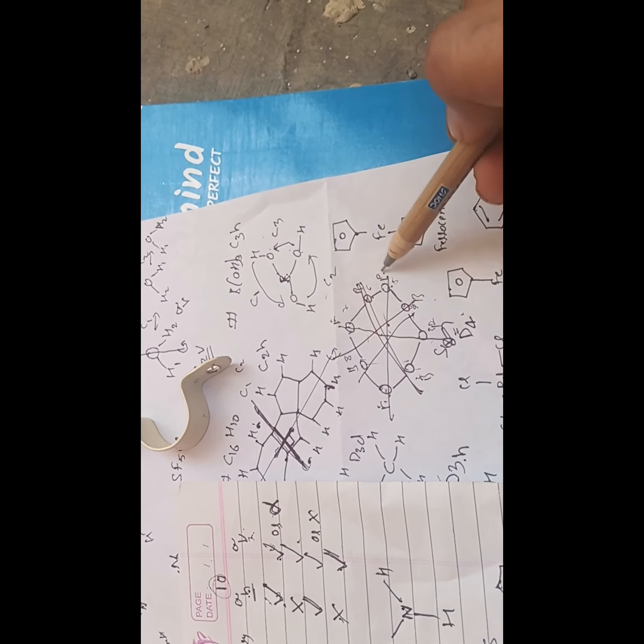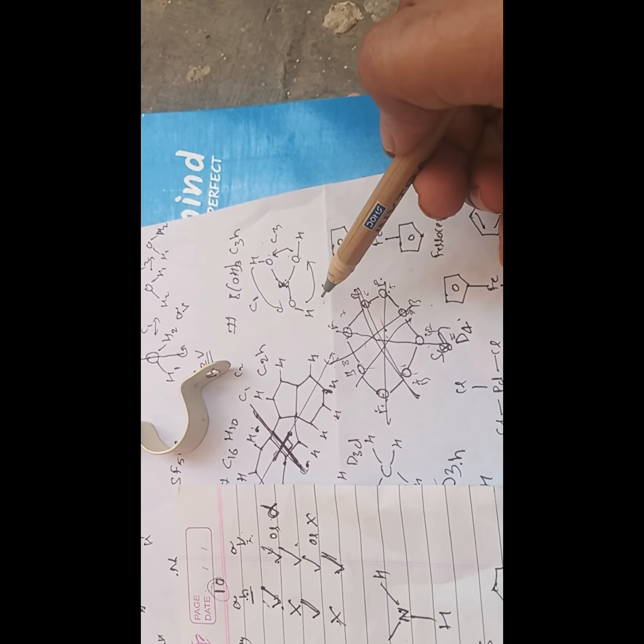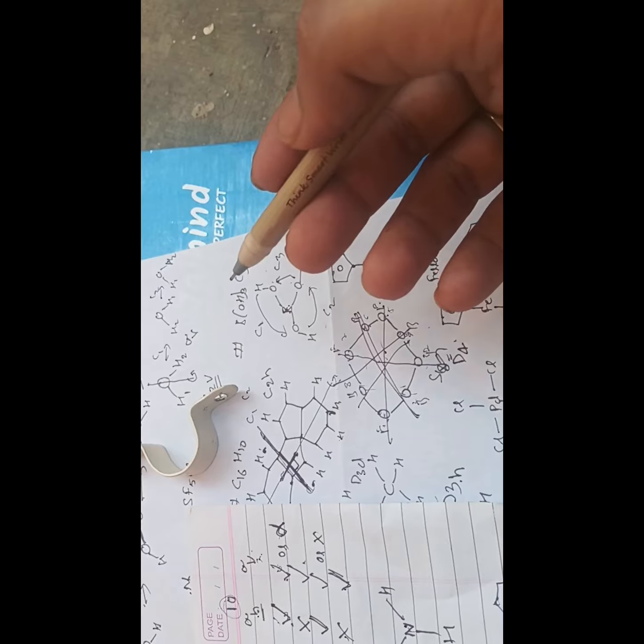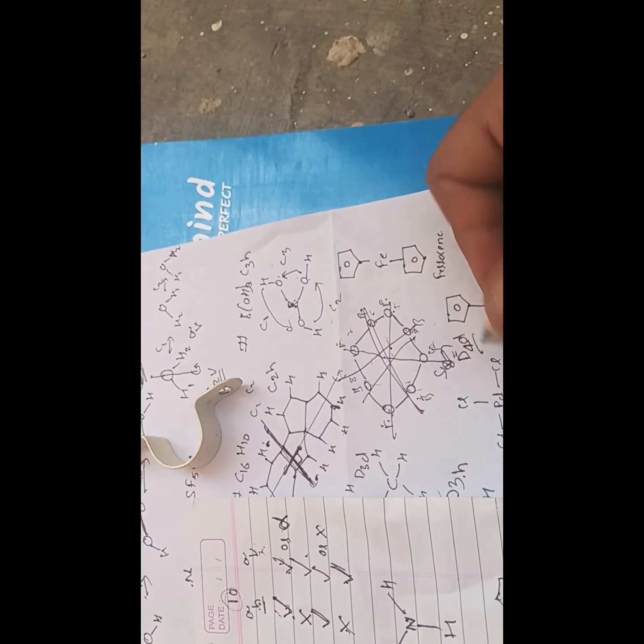Okay, and there will be no horizontal symmetry, because these two are the front and these are the back. So there will be no plane passing through the perpendicular, but it is parallel. So there is a vertical plane. So this will be D4d.